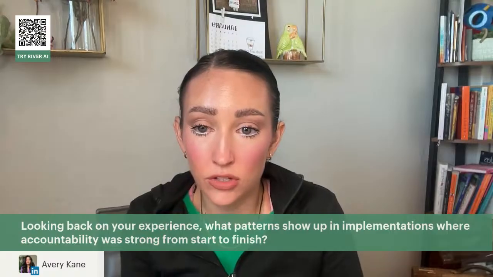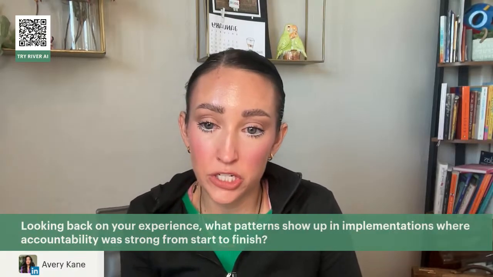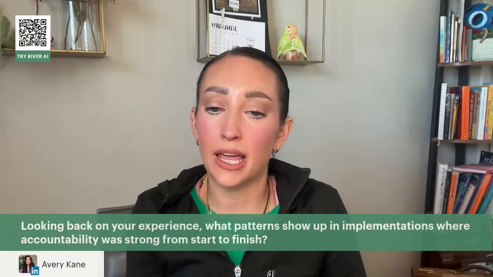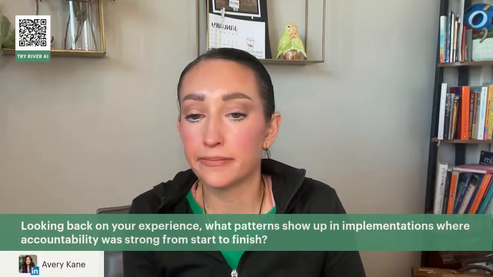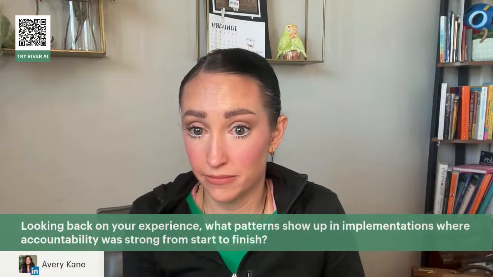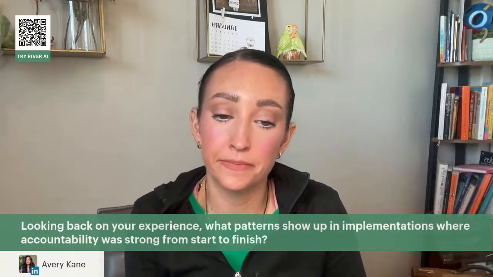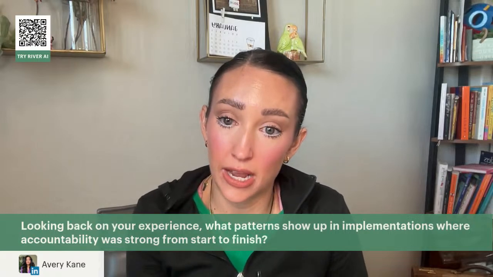If you don't have executive alignment, if you don't have collaboration between the CIO, CTO, CDO, whatever, right, and the operations team, you might as well not waste your time. Don't waste your time on an implementation, especially if you're trying to do a big one. So that's the first step.